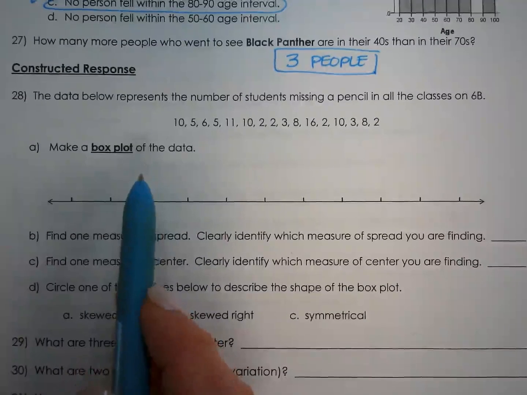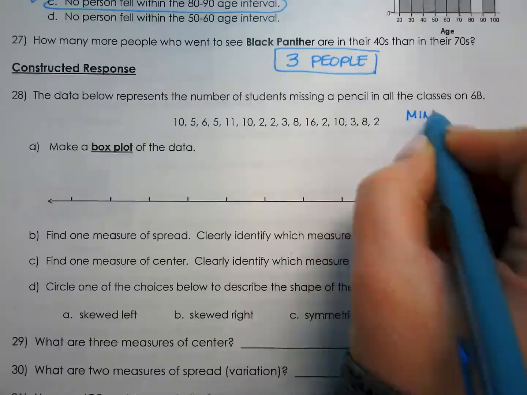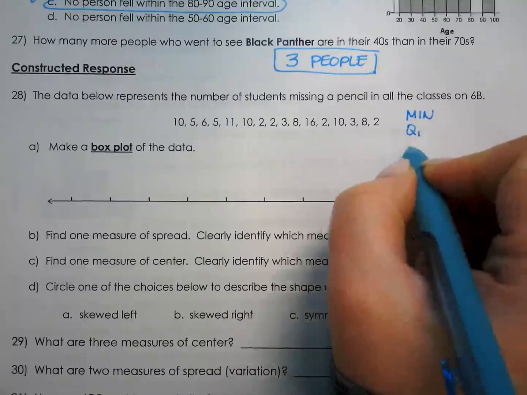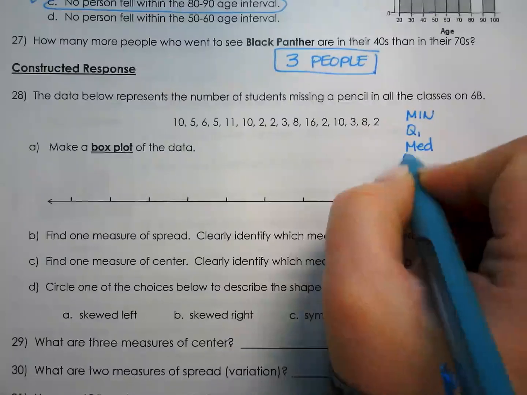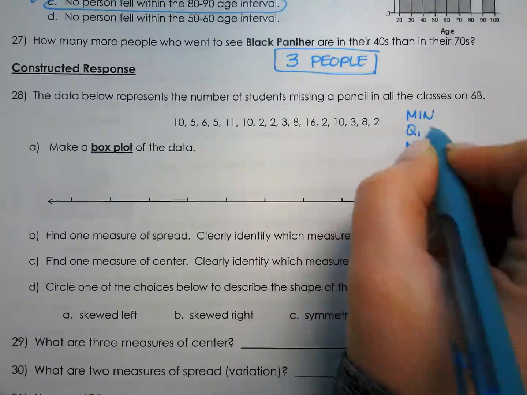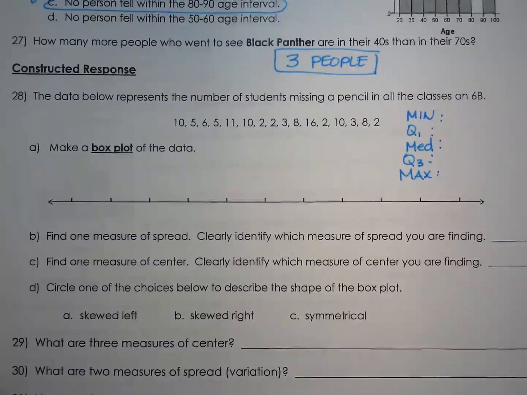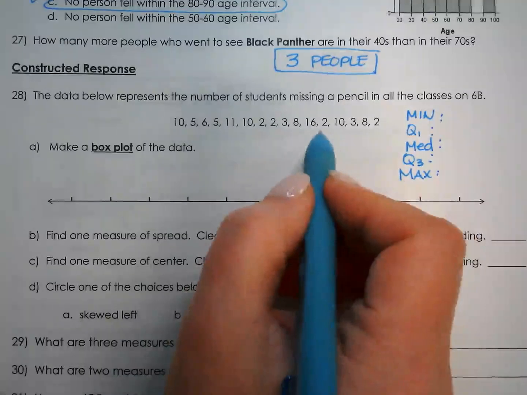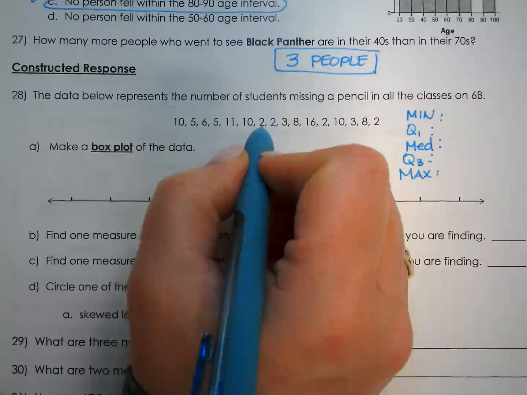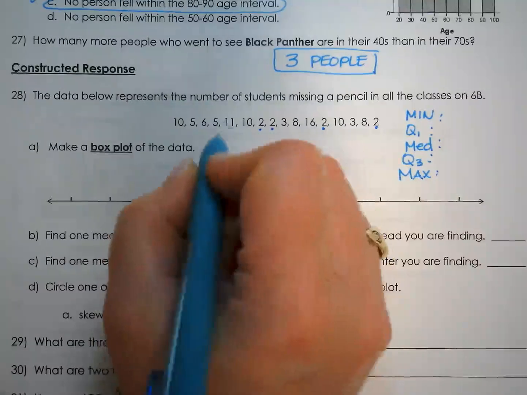Well, before we can make a box plot, we know we need 5 numbers. We need a minimum, we need a Q1, we need a median, a Q3, and a maximum. So we got to find those pieces of data in our data set. Before I can find Q1, Q3, or the median, I must put the data in order. So I highly recommend as you do this that you give yourself a little mark to make sure you've taken care of all the numbers.